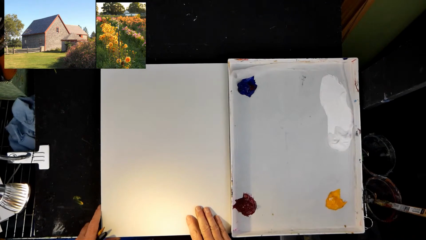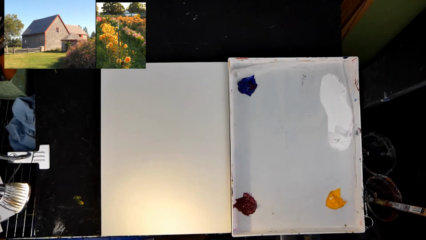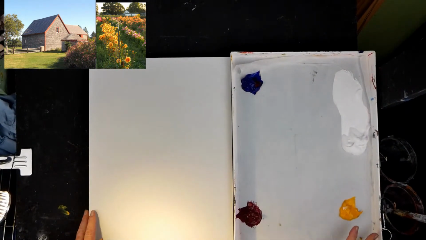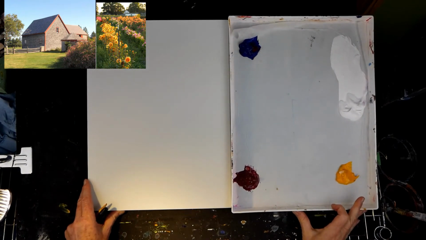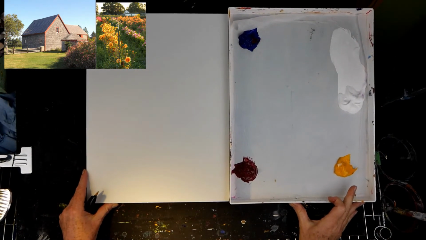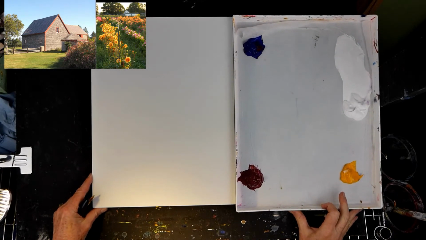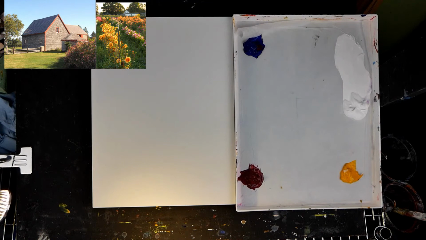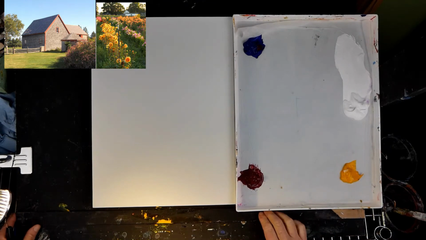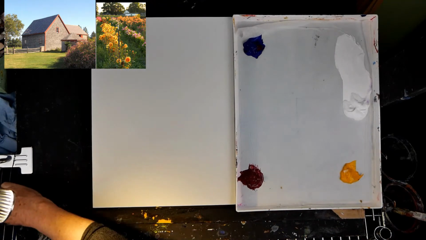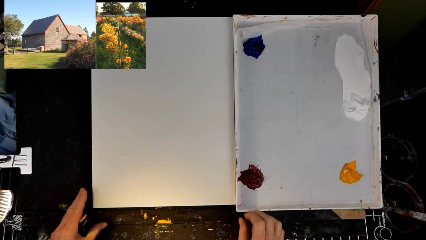There we go. Can we see this all? I will zoom in a little bit so we can, let's get that up. And I'll zoom in. And that way we'll be able to see everything that's going on better.